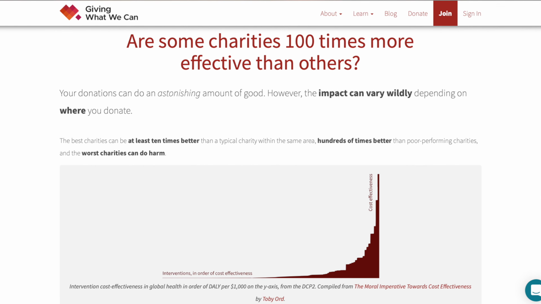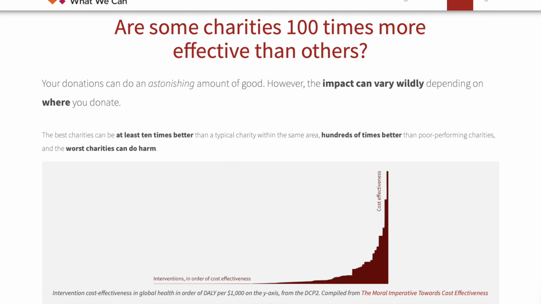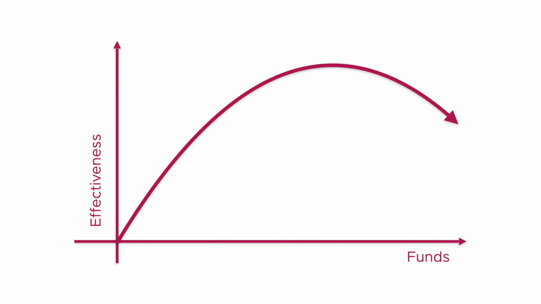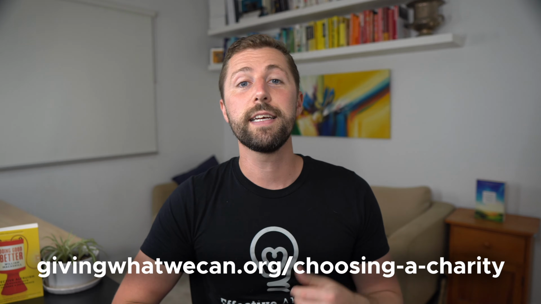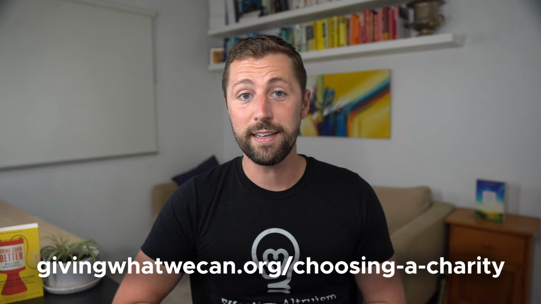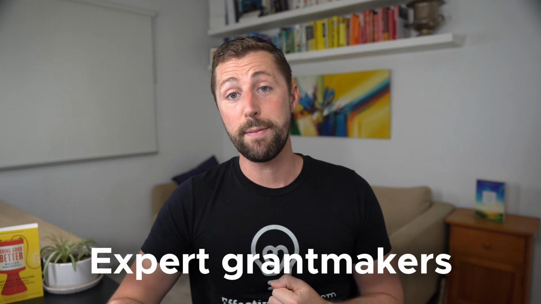These charities are likely to be supported by strong scientific or theoretical evidence, be cost-effective, and have room for more funding. If you're interested in learning more about the charity selection criteria, we go through it in great detail at givingwhatwecan.org/choosingacharity. But fortunately, there are two promising ways to rely on experts who've done the work for you. We recommend you use charity evaluators and expert grant makers.